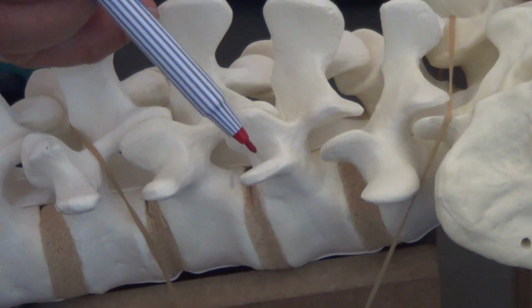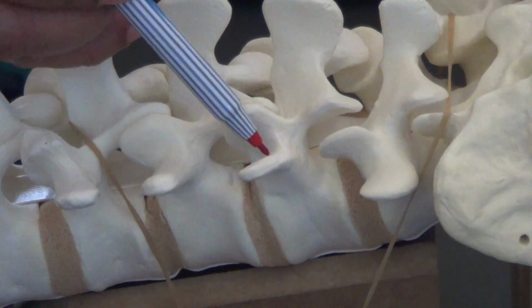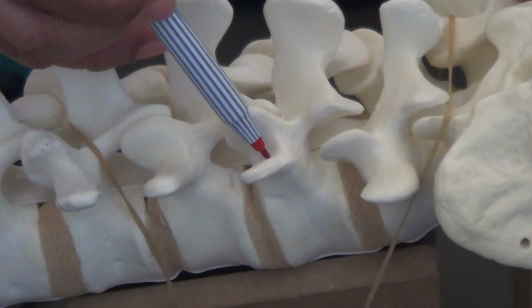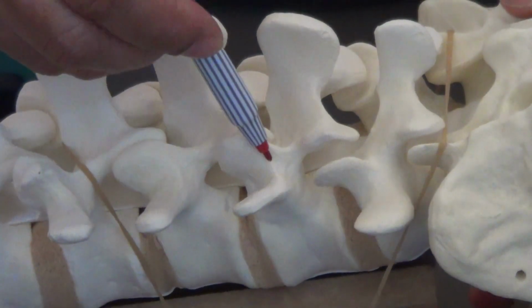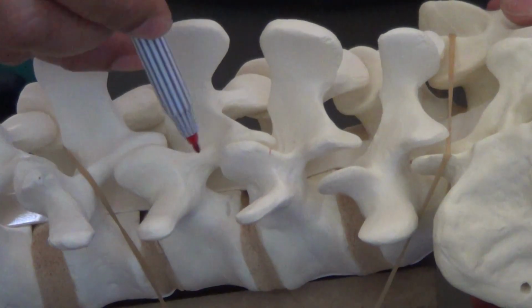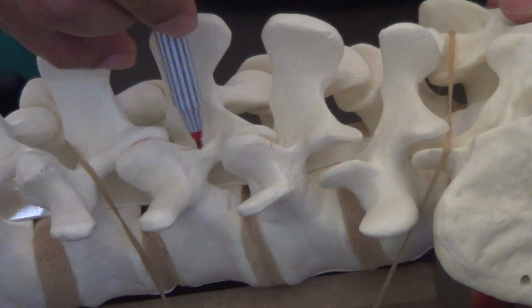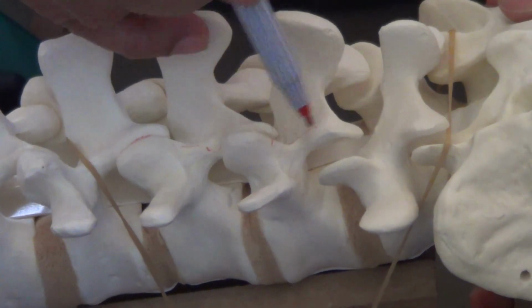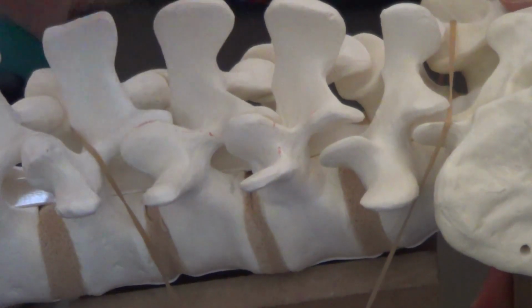Spine, the entry point is if you draw the midline of the transverse process. This is the classical entry point, and bring it up, and then you draw the line joining the two facets there, and where they meet, you enter, and then you go in.